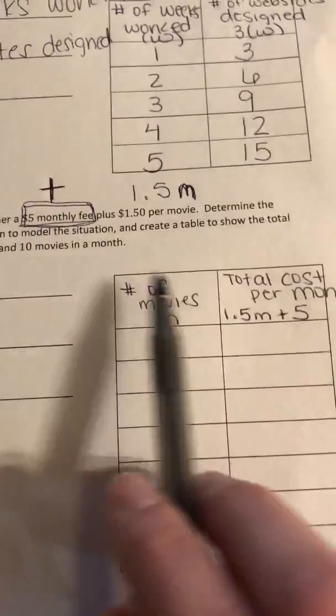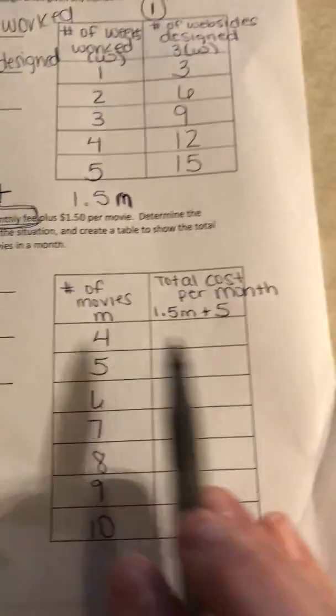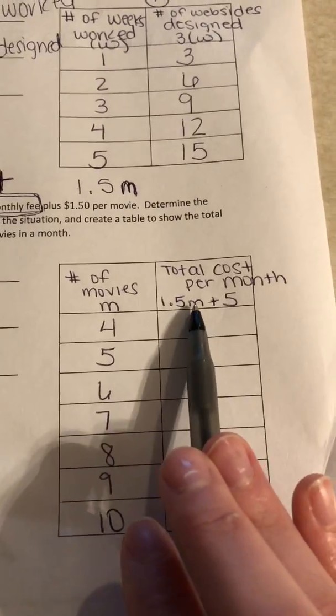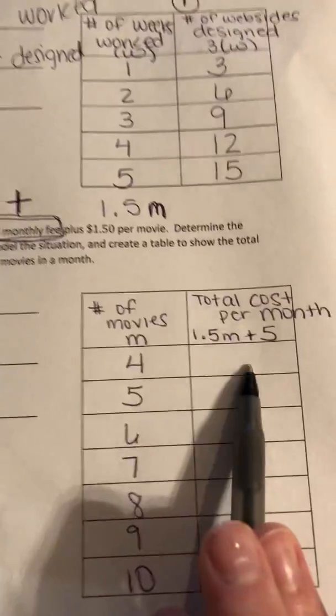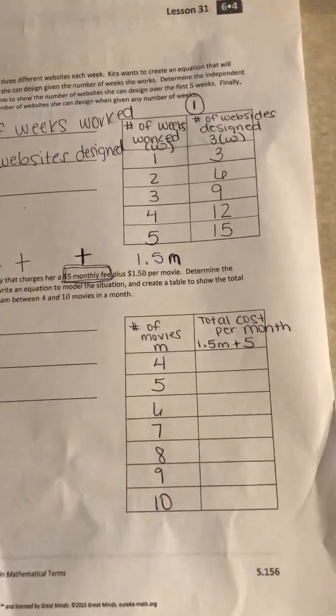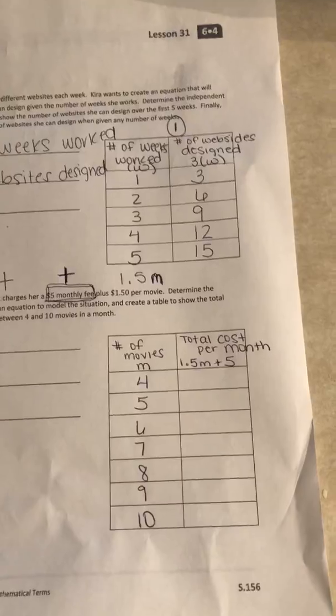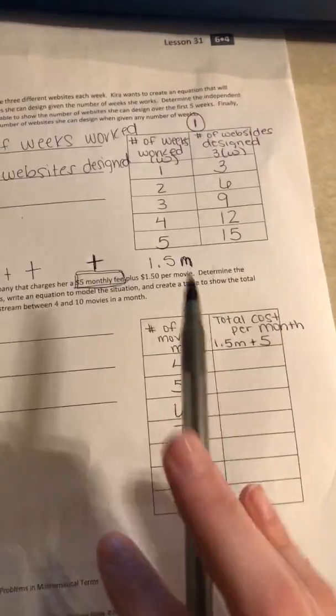So I've set up number of movies, total cost per month. You'll notice I have the $1.50 times M, and then I'm always adding the monthly fee. So even if she didn't stream any movies, she has to pay $5. If I have 0 movies streamed, she's still paying $5 because that $5 is getting paid per month, not per movie.